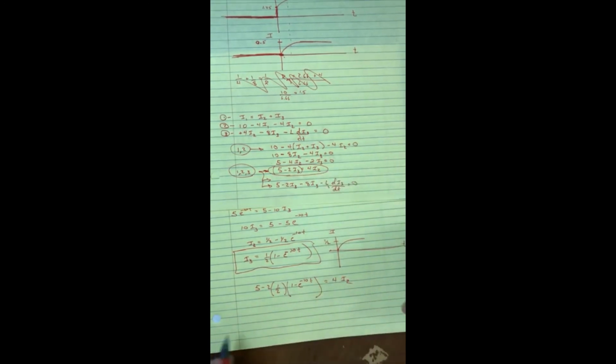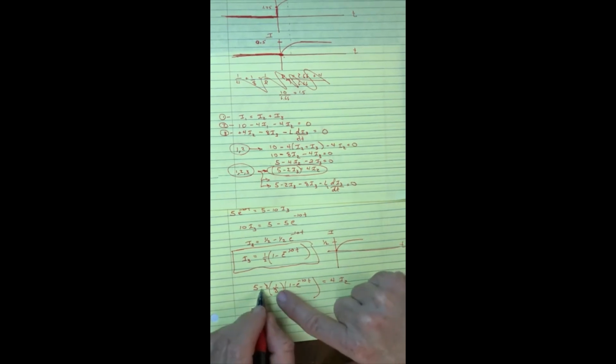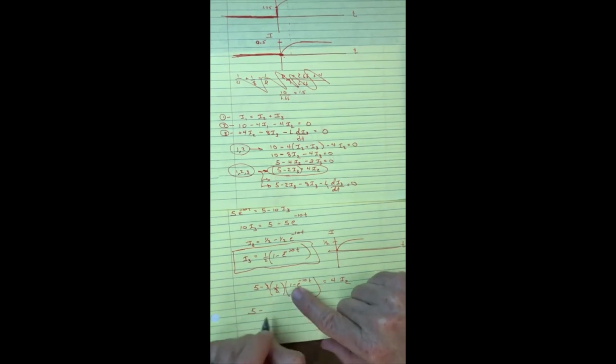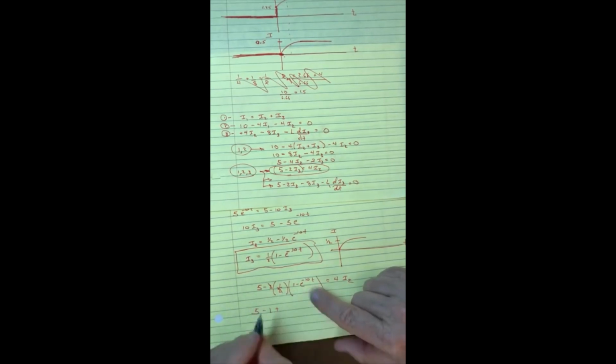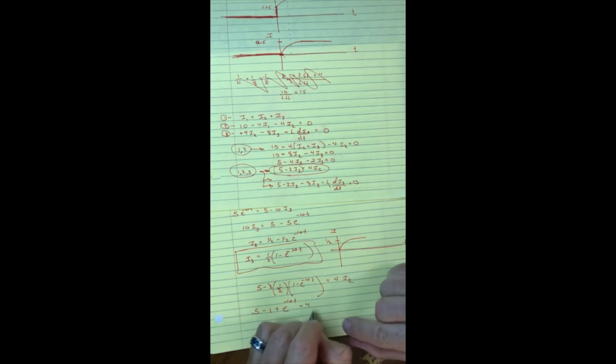4 I2. So you can see that the 1/2 goes away. And so we have a 5, and this would be a minus 1, and then this would be a plus e to the negative 10t, which is equal to 4 I2. And of course, 5 minus 1 is a 4.